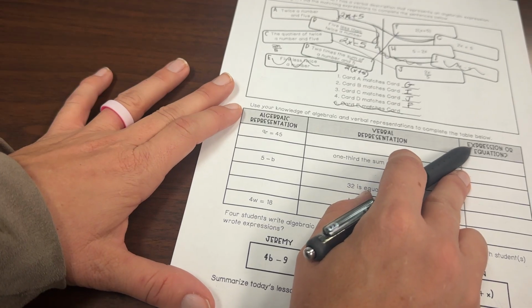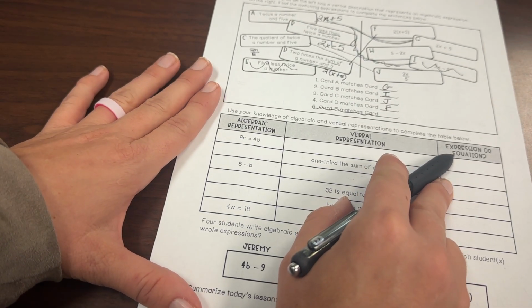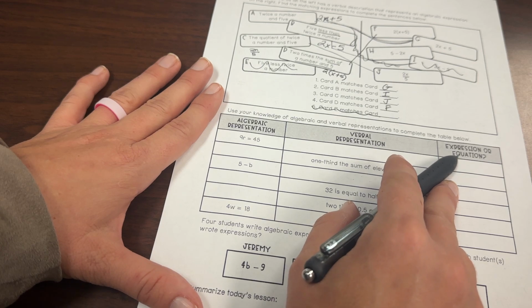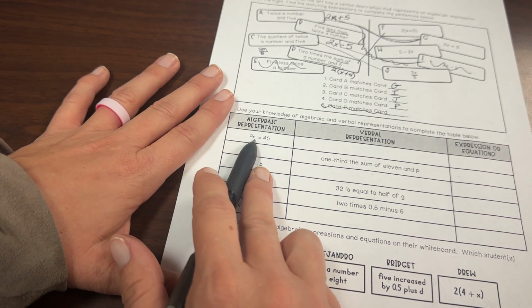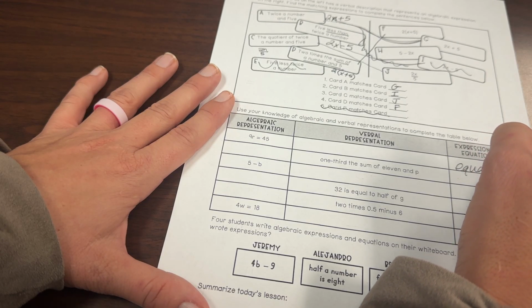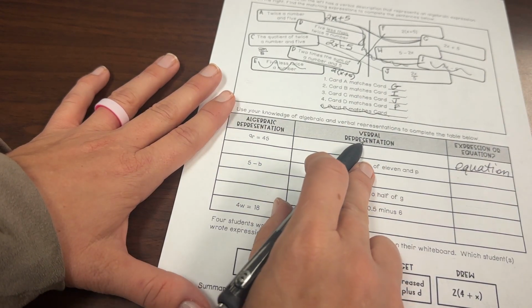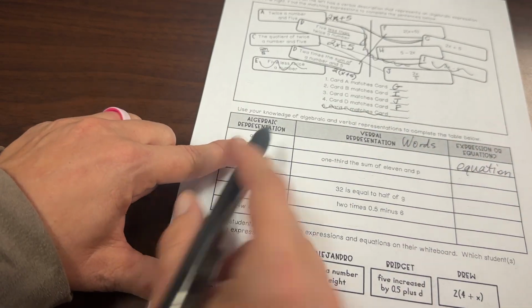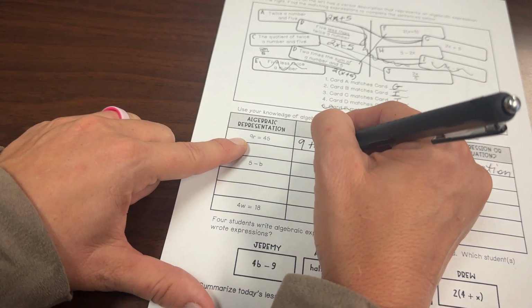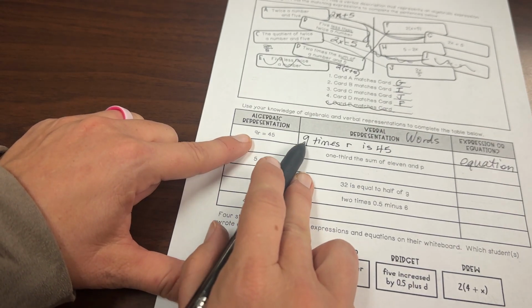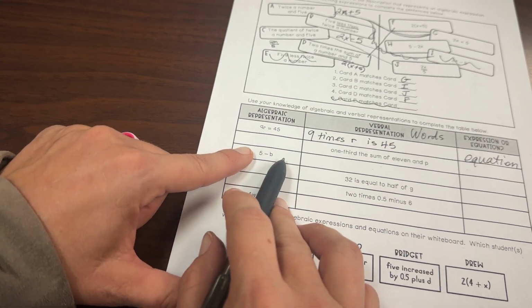And they're going to say whether it is an expression or an equation. So remember, an expression has no equal sign, and an equation has an equal sign. So right here, this has an equal sign, so it's going to be an equation. And its verbal, or its words, are going to be, we could just say 9 times r is 45. And I could write these out in words, but we're going to be a little lazy.